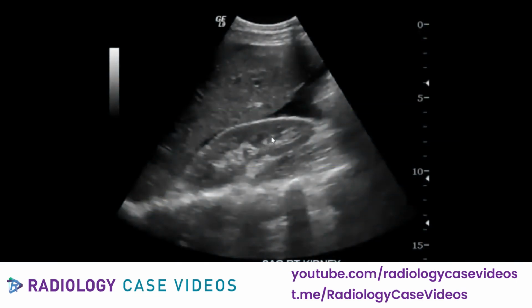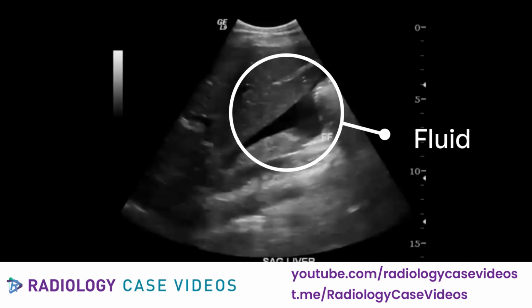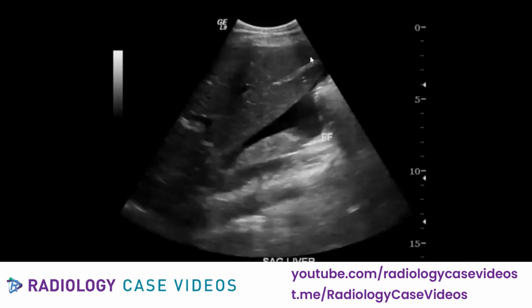So here we see a sagittal ultrasound imaging of the right kidney. The kidney appears to be of normal renal dimension, echogenicity, and location, with no renal cysts or hydronephrosis. We can see fluid in the hepatorenal pouch. There's no increased echogenicity of the liver. The liver surface appears to be smooth.